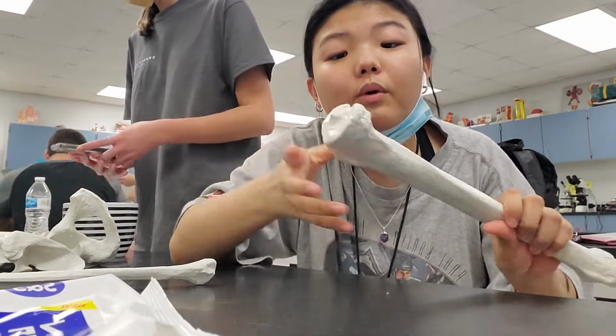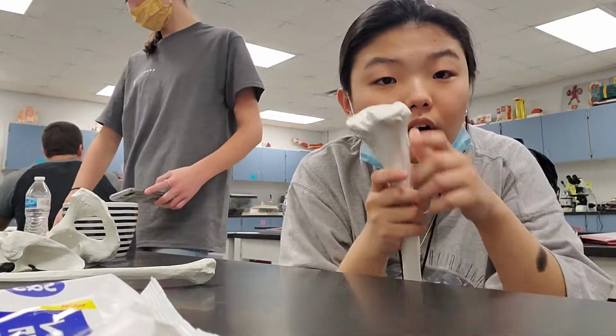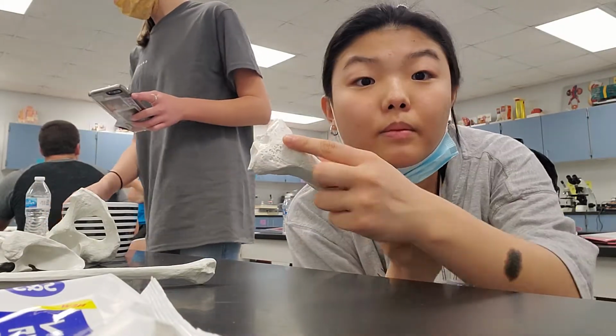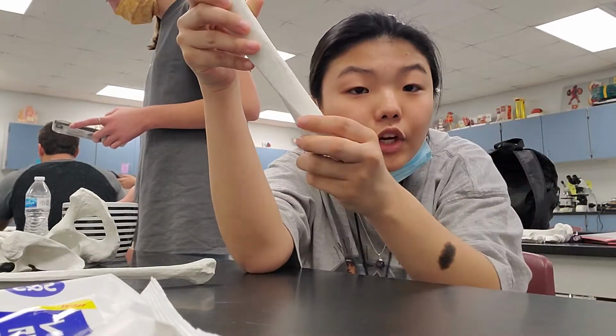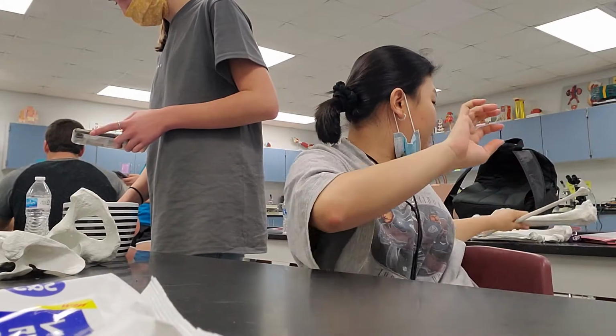We're going to go through it one more time. There's this point here, so it's the medial condyle, lateral condyle, shaft of the tibia, your tibial tuberosity right here, and then your medial malleolus. That is your tibia and your fibula.